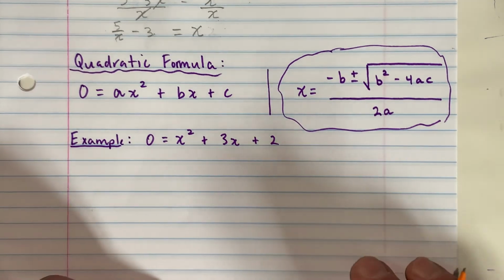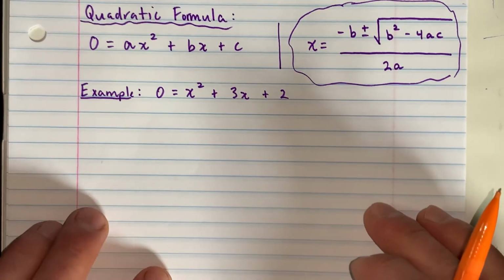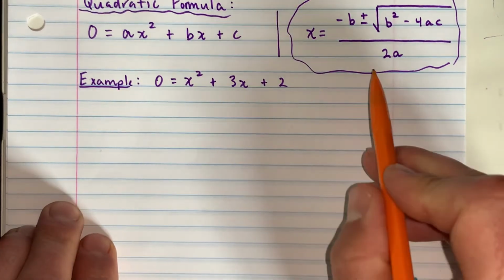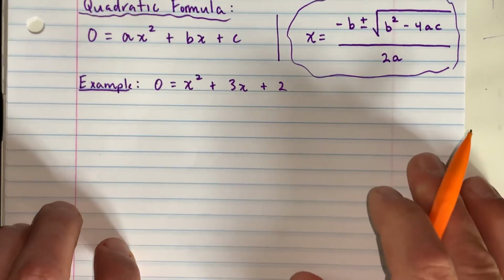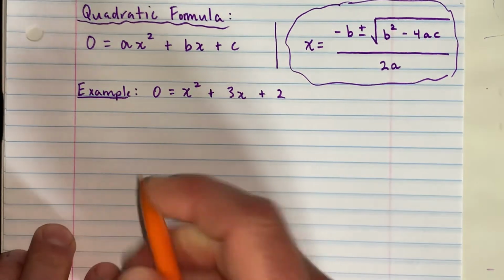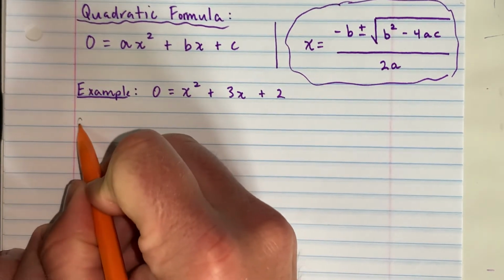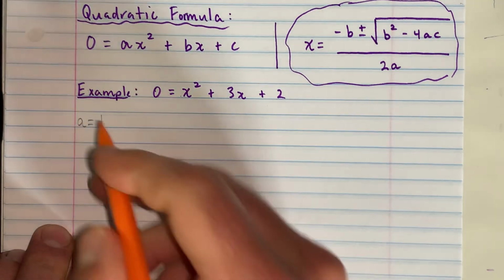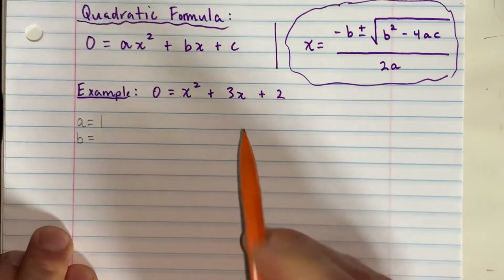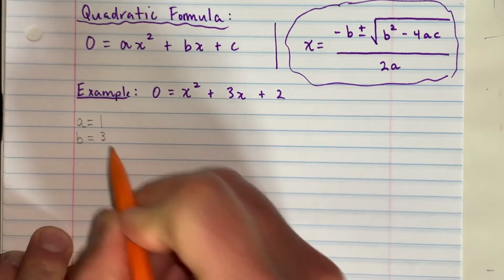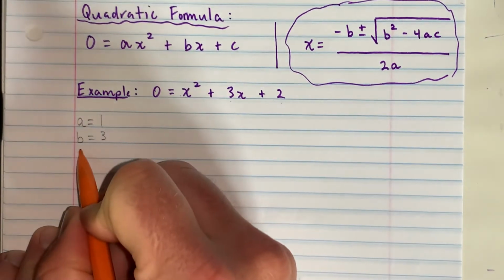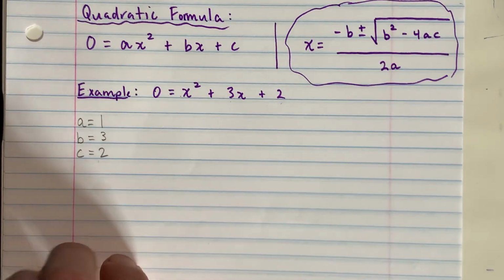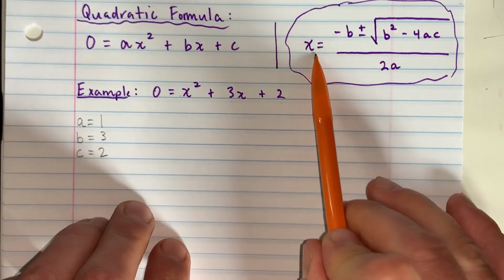Okay, so really probably the best thing to do is just go ahead and identify your a, b, and c. That way you just know when you're plugging this into this complicated formula, you've got your a, b, and c situated. A is 1, in this case, the coefficient to x squared. B would be positive 3, and C would be positive 2. So just put those off to the side so you can plug those in. And so let's go ahead and get into it.